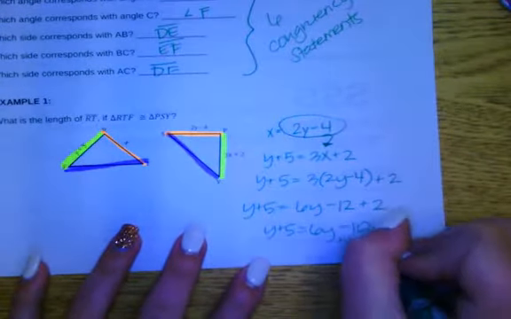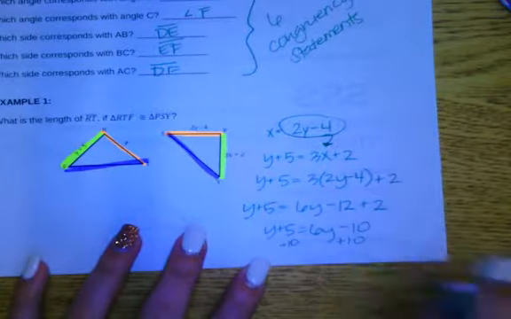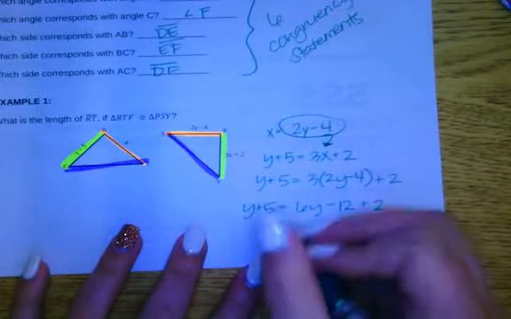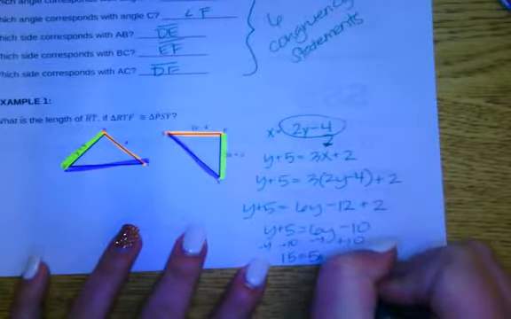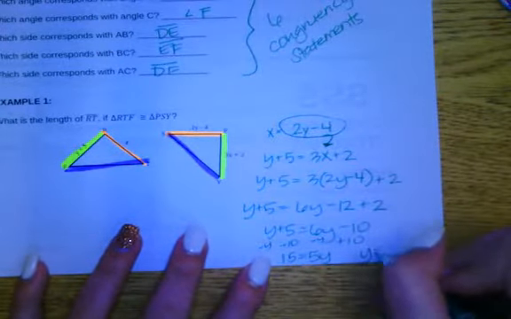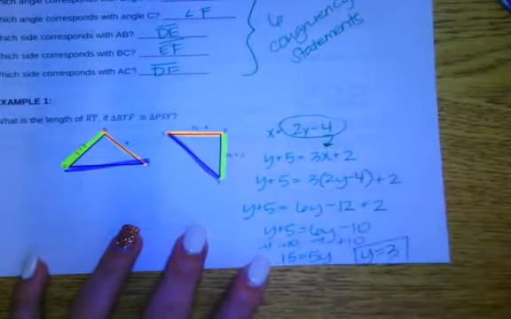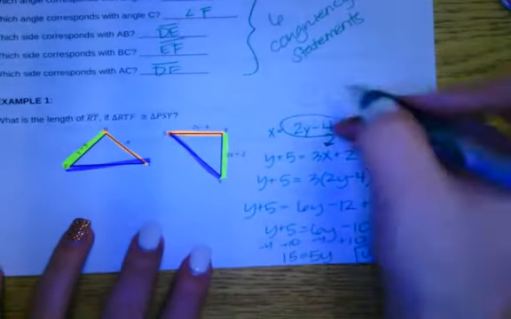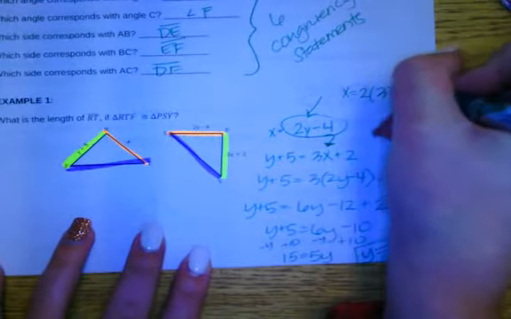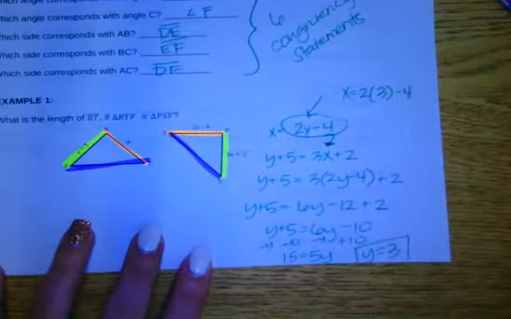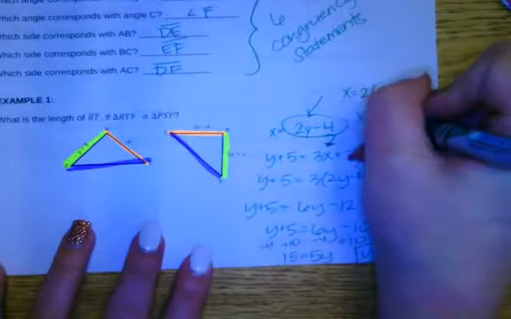Okay, if I add 10 to both sides and subtract y, I get 15 equals 5y. So what does y equal? 3. Okay, now let's go back and substitute in. So I have x equals 2 times 3 minus 4. So what will x equal? 2.